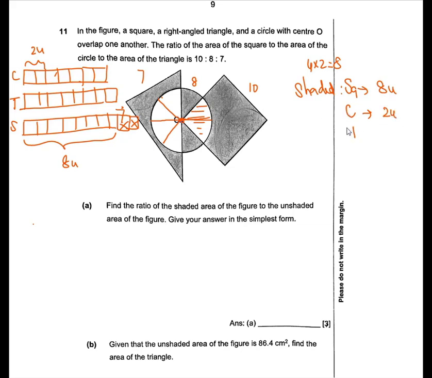And for the triangle, out of 7, we see 1, 2, 3, 4 of them are unshaded, which means 7 minus 4, the shaded portion is 3 units. So total shaded area is equal to 8 plus 2 plus 3, that is 13 units.